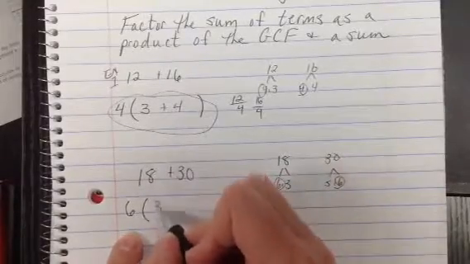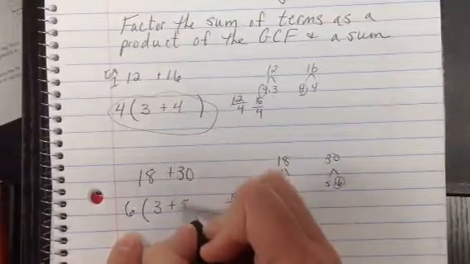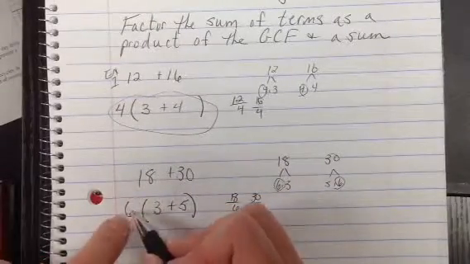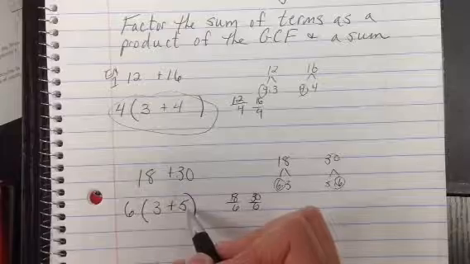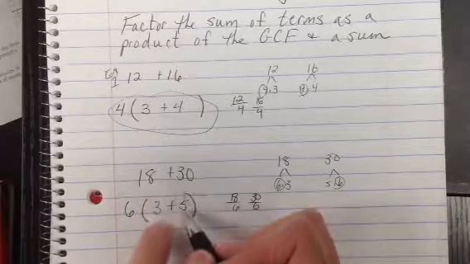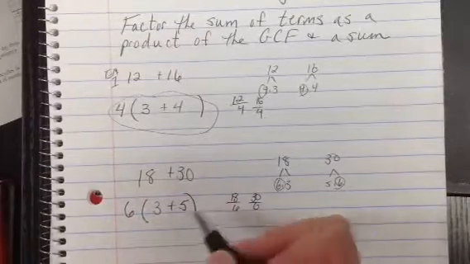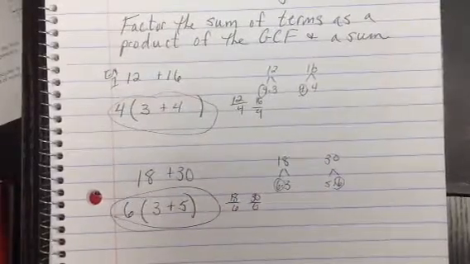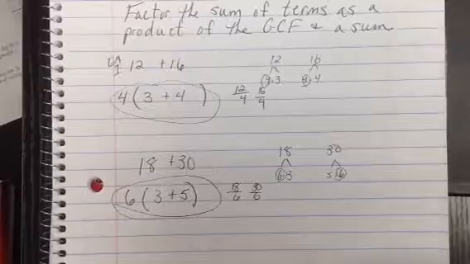18 divided by 6 is 3. 30 divided by 6 is 5. Or say 6 times what is 18? 6 times 3. 6 times what is 30? 6 times 5. This would be 48. This is 8 times 6, which is 48. Here's my answer. Okay? Now, they can throw a letter in here.